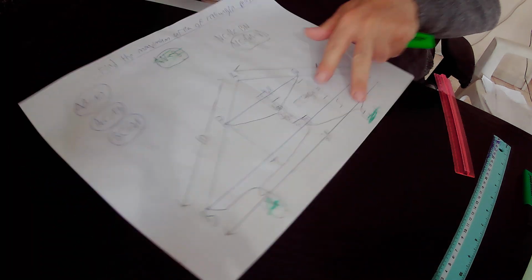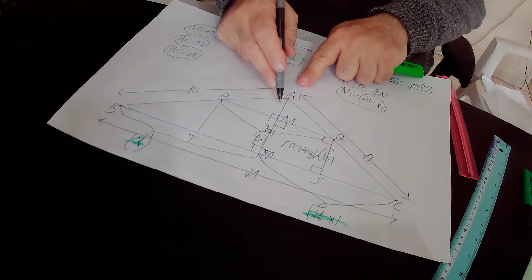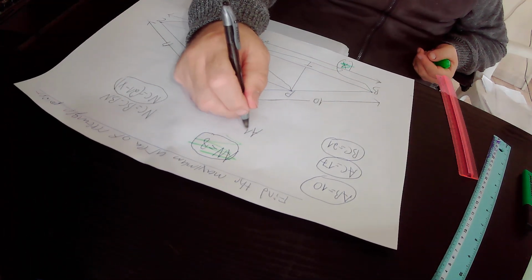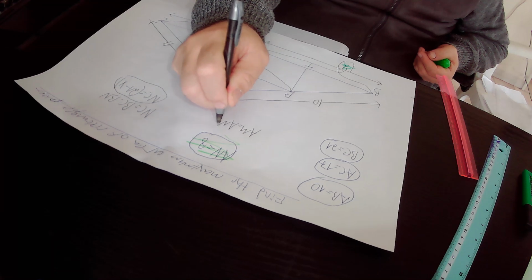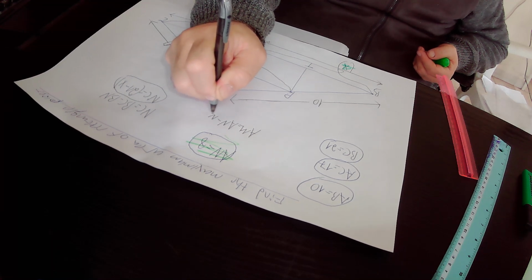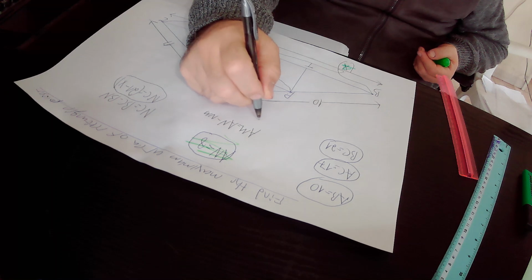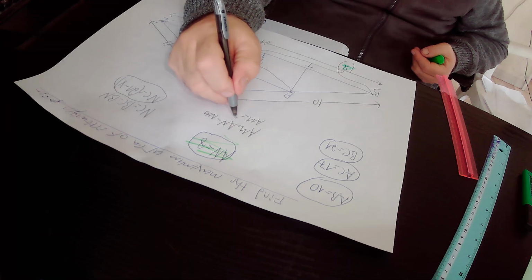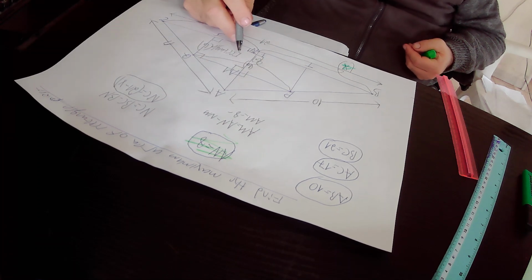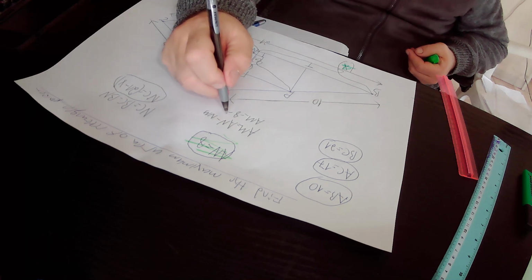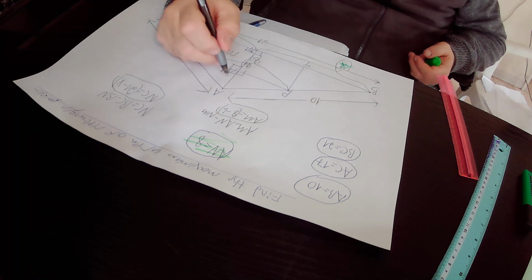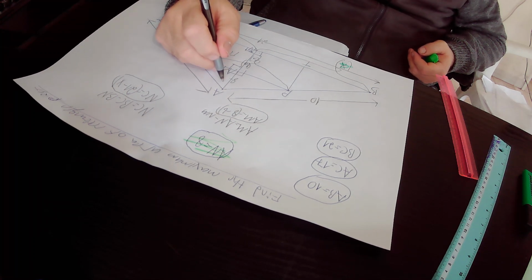What is the length of this line segment AM? The length of line segment AM equals AN minus MN. So write it down. AM equals AN minus NM. So AM equals AN, that is 8, minus NM, and from that NM equals B. So in total, AM equals 8 minus B.